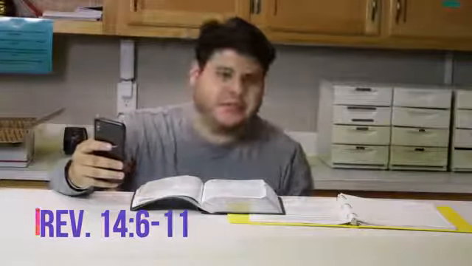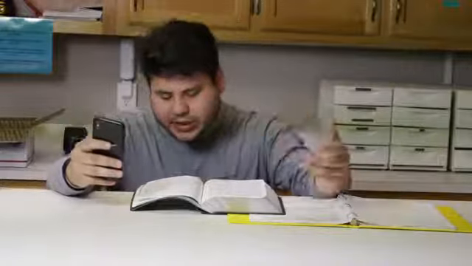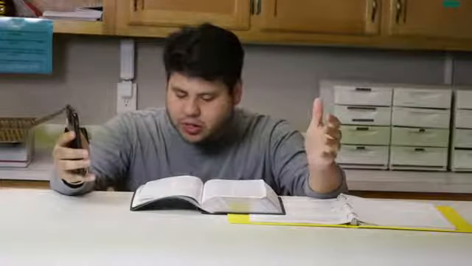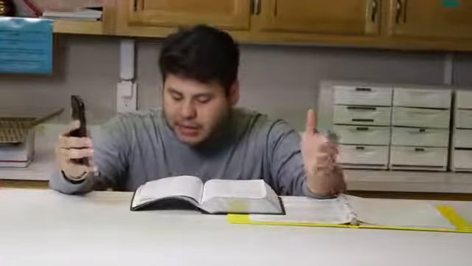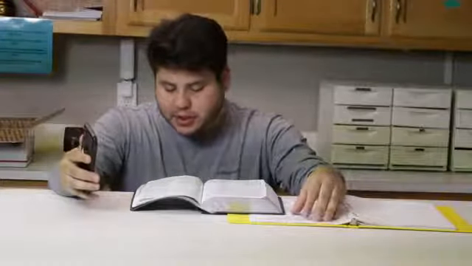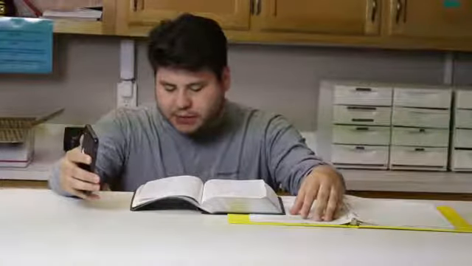So starting out in verse 6, it says, "then I saw." He changes the imagery from the 144,000. He says in verse 6, "Then I saw another angel flying in the midst of heaven, having the everlasting gospel to preach to those who dwell on earth, to every nation, tribe, tongue, and people, saying with a loud voice, 'Fear God and give glory to Him, for the hour of His judgment has come; and worship Him who made heaven and earth and the sea and the springs of water.'"